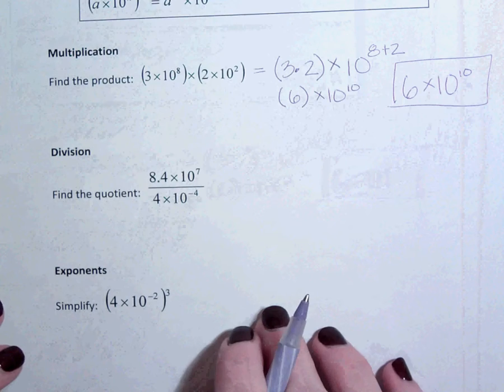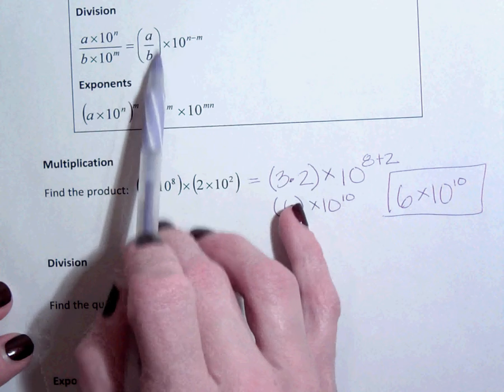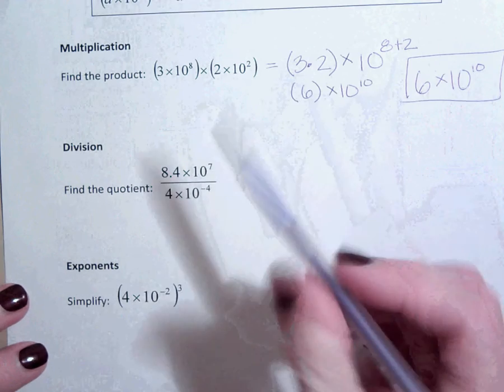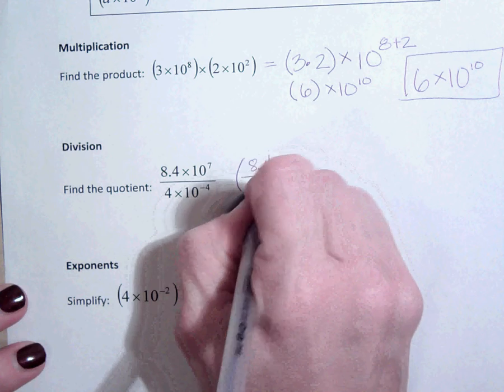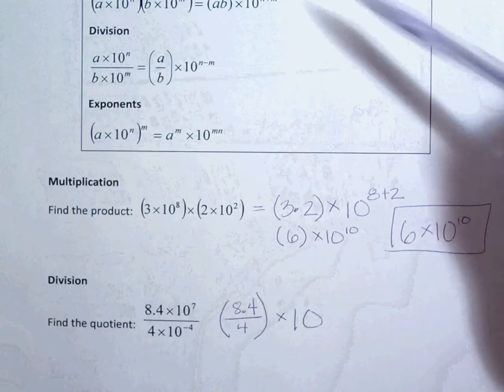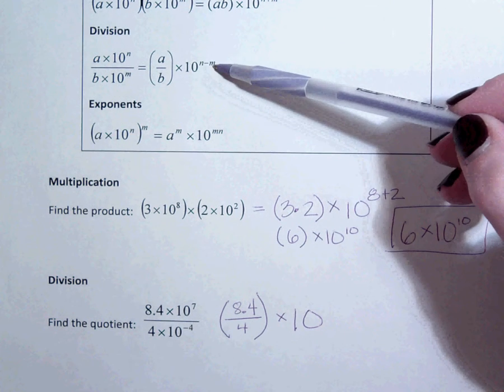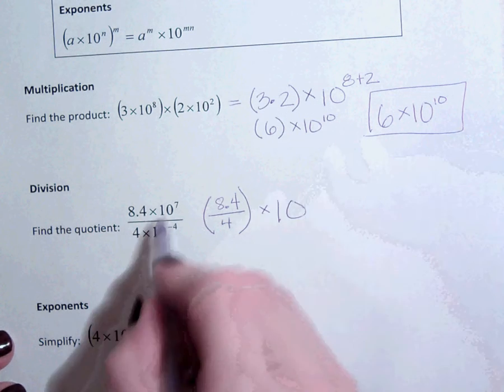All right, let's do a division example. According to our rule, I do the quotient of the constants, a over b. So that's going to be 8.4 divided by 4 times 10 to the power of n minus m. So top numerator power minus denominator power. Now be careful here.